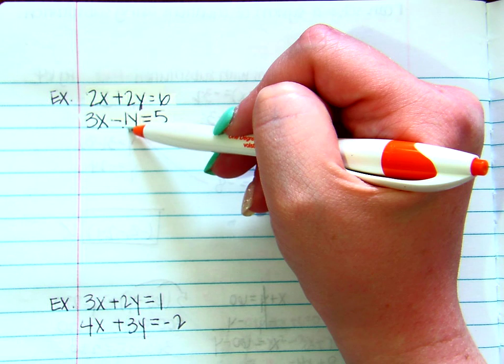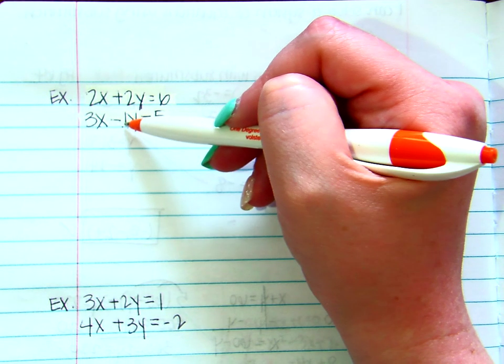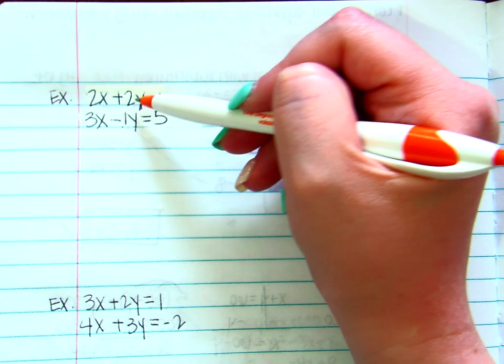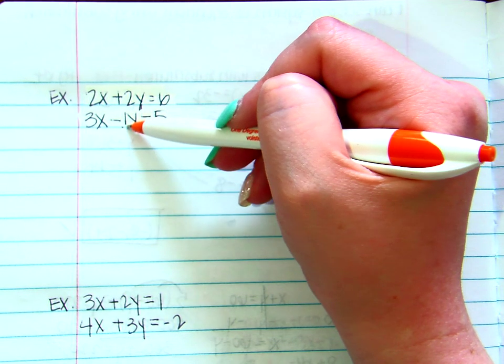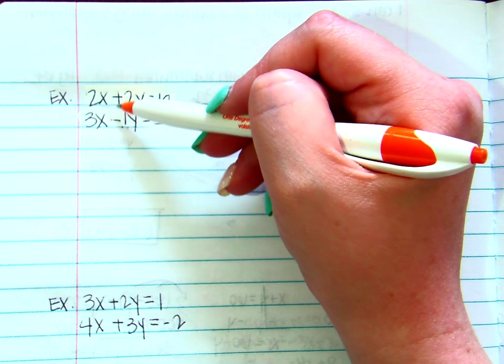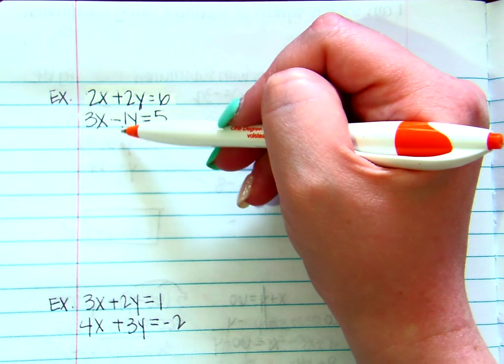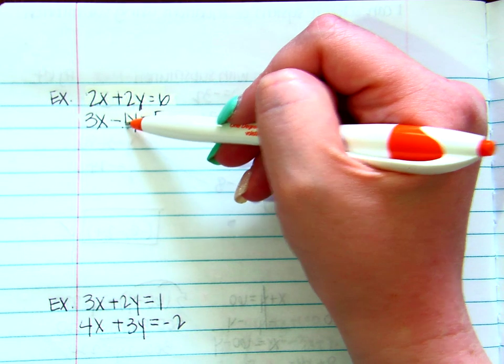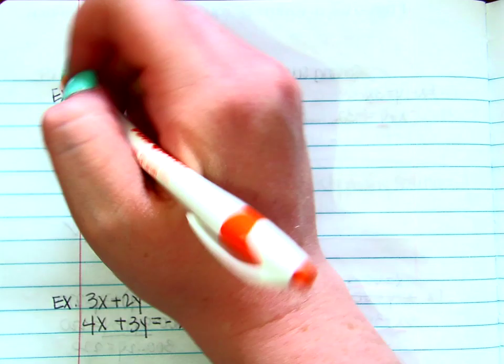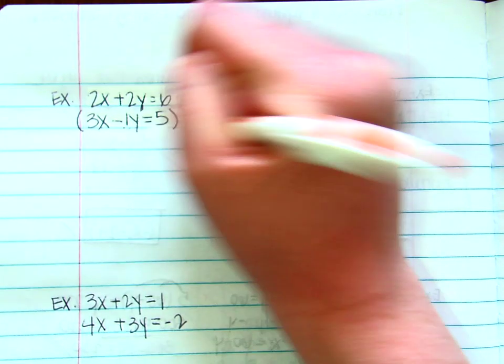This is a -1. If I wanted to eliminate here, I want both of these y's to be the same number but opposite signs. Well, they're already opposite signs. I could turn this 1 into 2 if I multiply this whole equation by 2. So that's what I'm going to do.